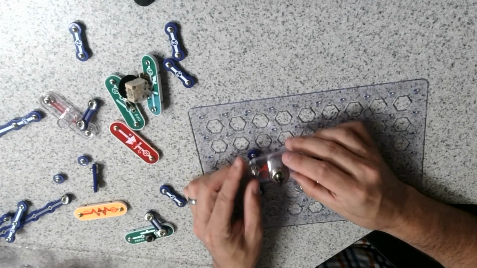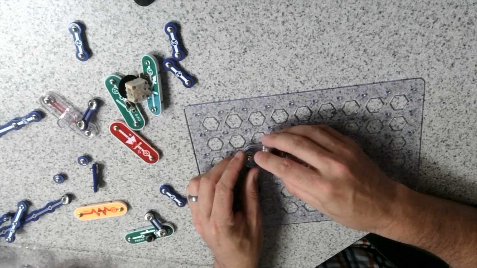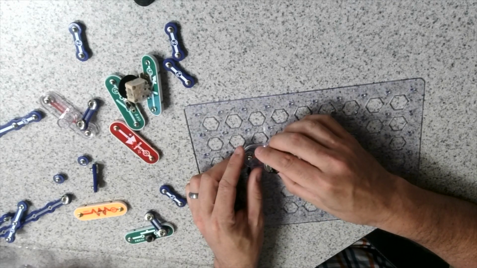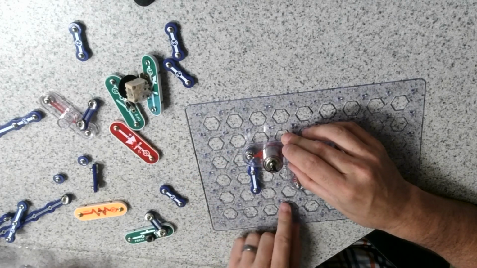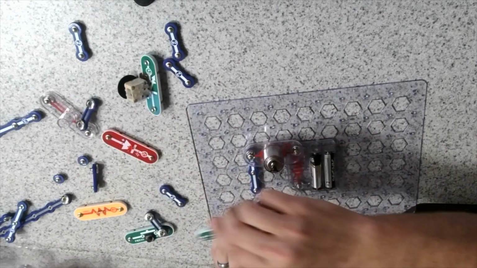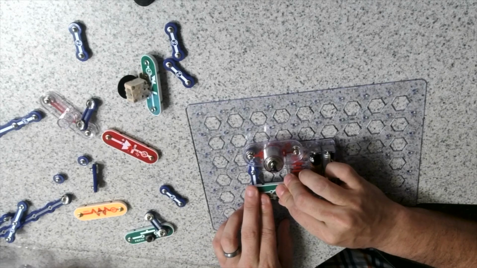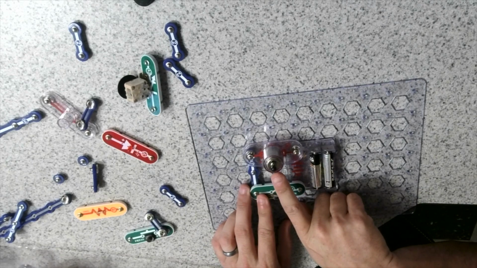And I want you to pay very close attention to what direction this motor is supposed to go, because there's a plus sign on it. And then we have a slide switch. Our slide switch is off. If we turn it on, we have a little motor that spins.